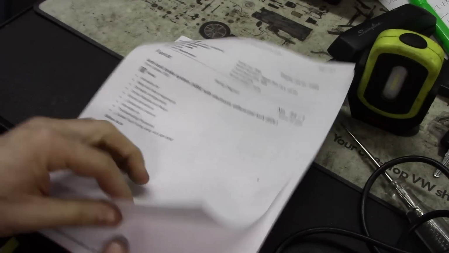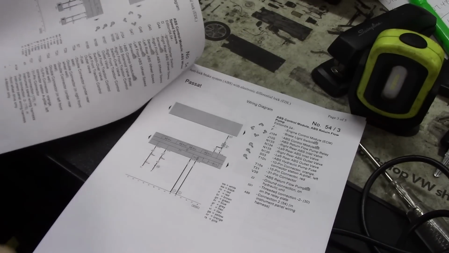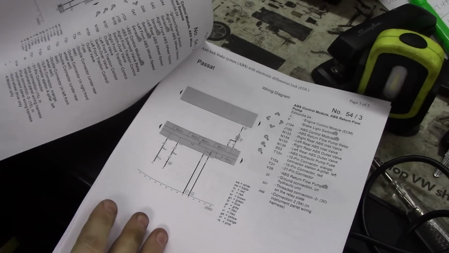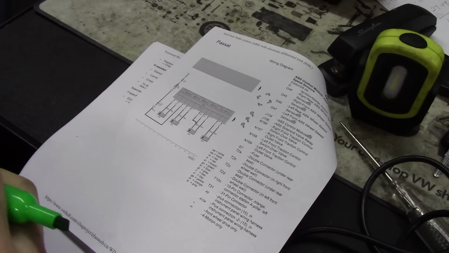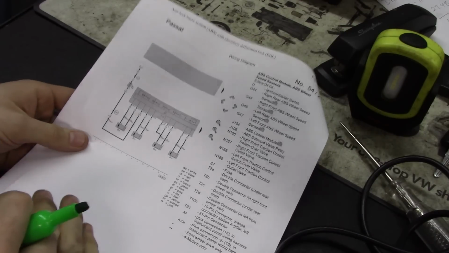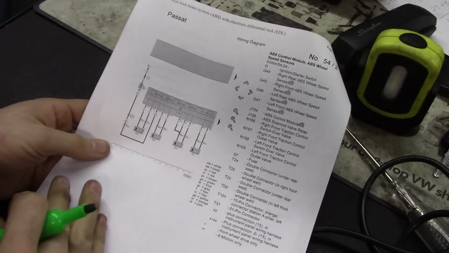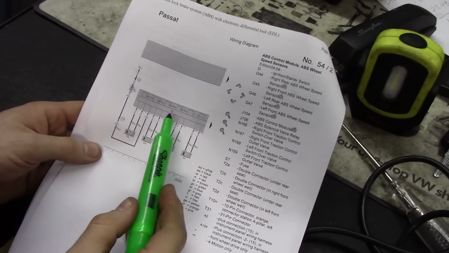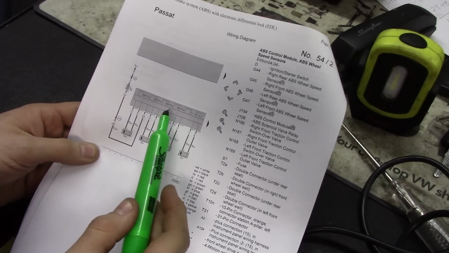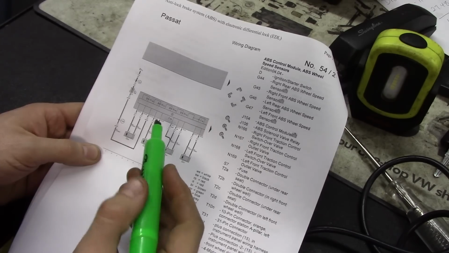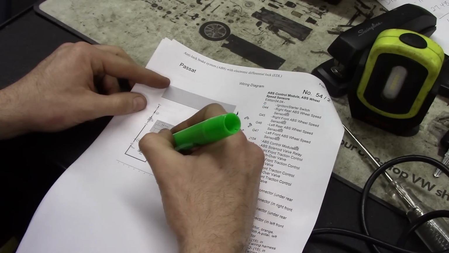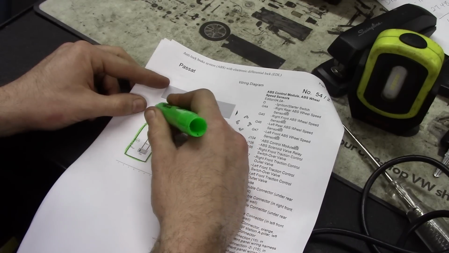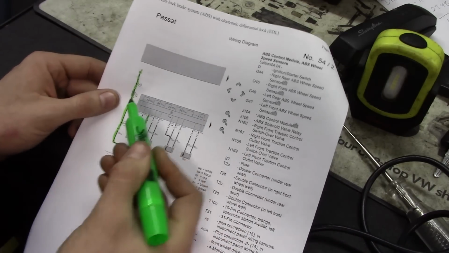Alright guys, so I have the wiring diagram printed out. We're just going to go through this real quick. I'm going to take and highlight these powers and grounds. So this is our J104, that's our ABS module. And it looks like we have power feed. It's S7 fuse.